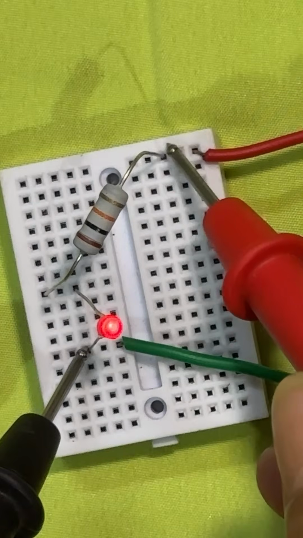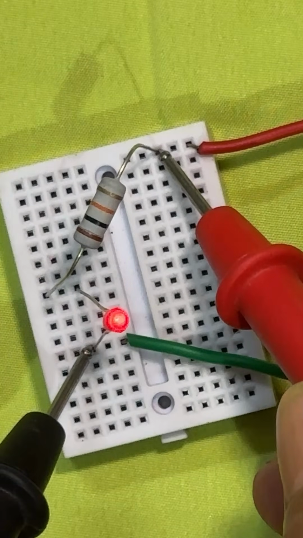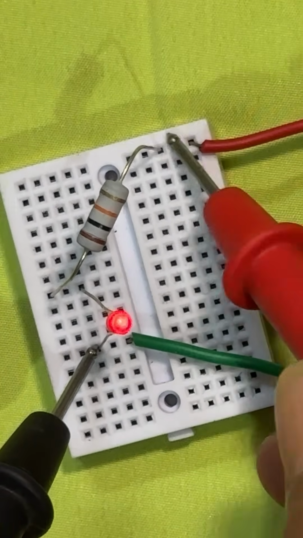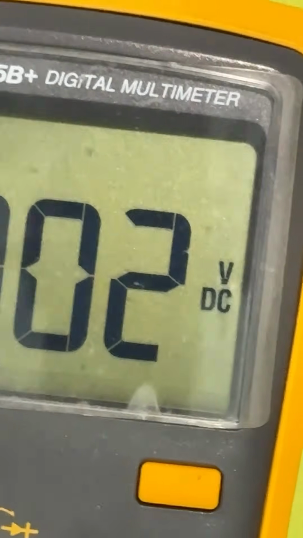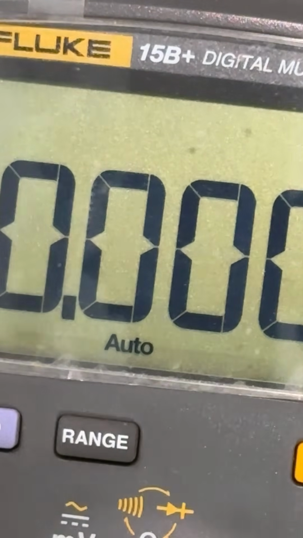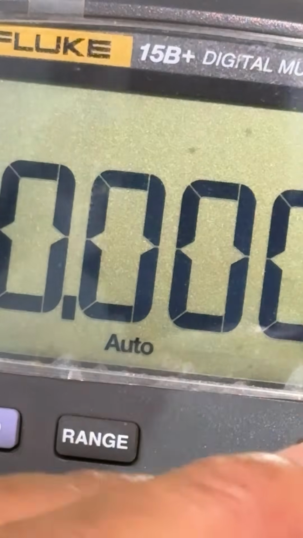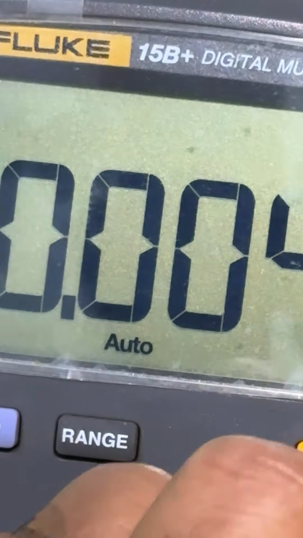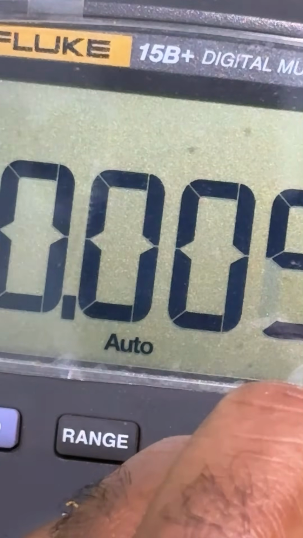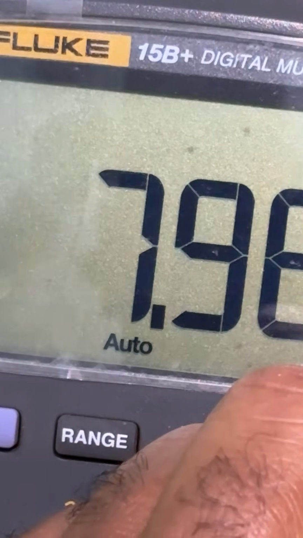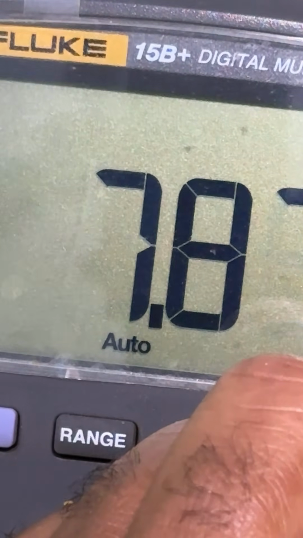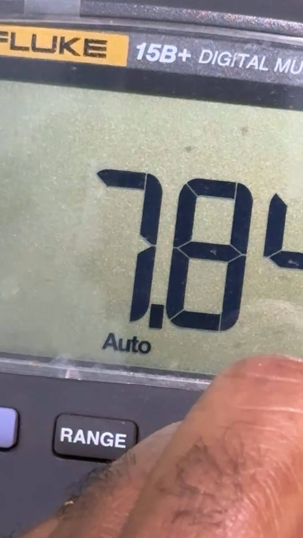What my meter says, this is 7.9. I can show you even if I measure it, this is 7.9 or 8, something like that. It is not a big difference.